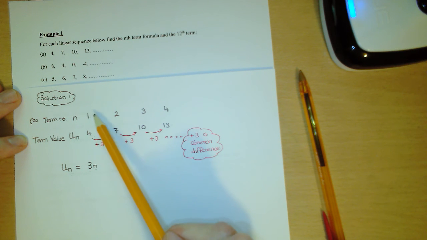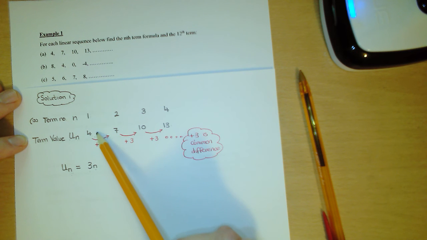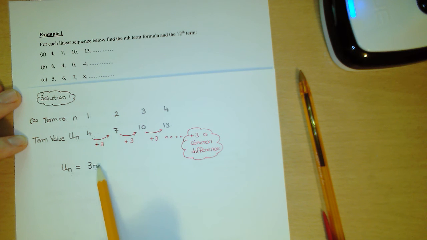When n is 1, un should be 4. So if we sub n as 1 in here, 3 times 1 is going to give us 3, but un should be 4. So what we have to do is modify this formula in order for 1 to become 4. Now, at the minute when we chuck 1 in, we get 3 times 1 is just 3, but we want it to be 4.